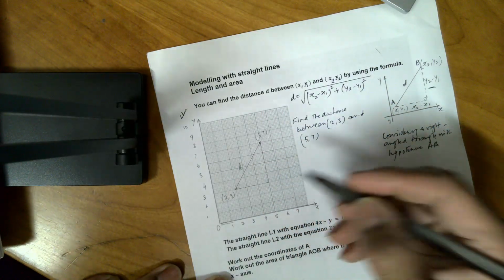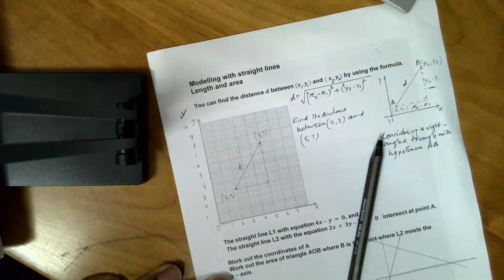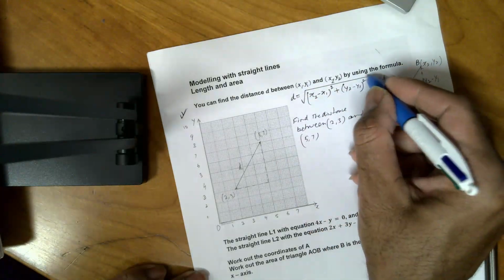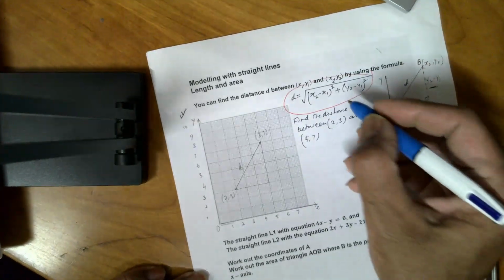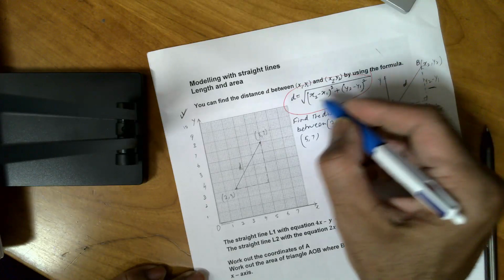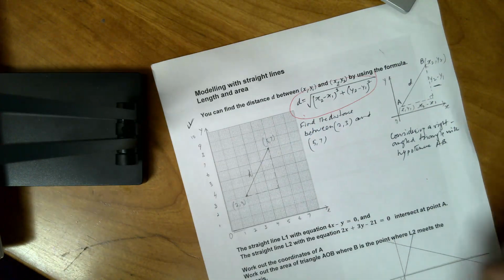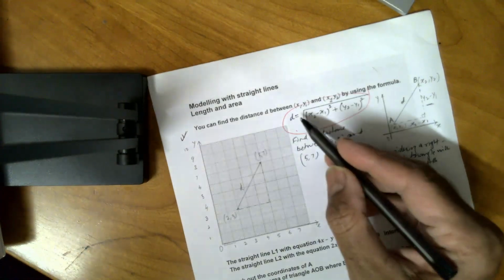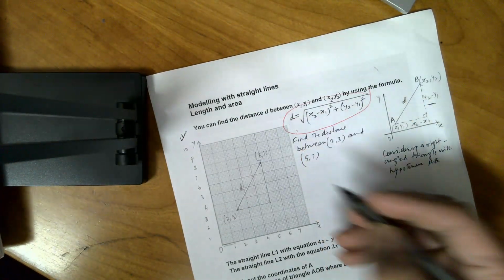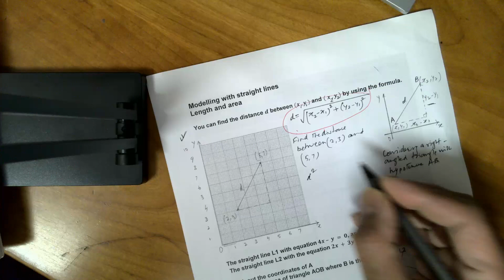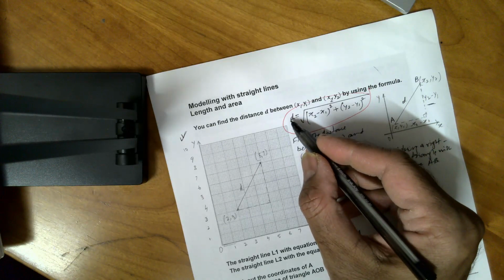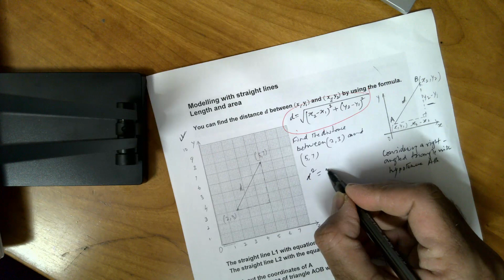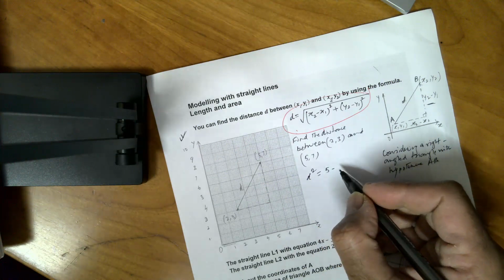So now as you know, this is your formula to find the distance. That's the formula we're going to use. Rather than the square root, I can start with D squared, the same thing. So D squared is 5 minus 2, squared.